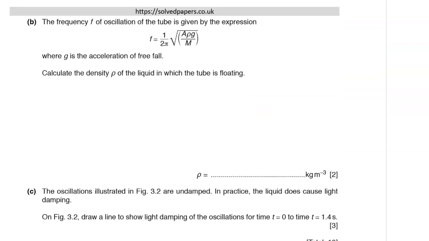Part B. The frequency f of the oscillation of the tube is given by the expression f is equal to 1 over 2 pi square root of cross-sectional area times density times g divided by mass, where g is the acceleration of free fall. Calculate the density of the liquid in which the tube is floating.